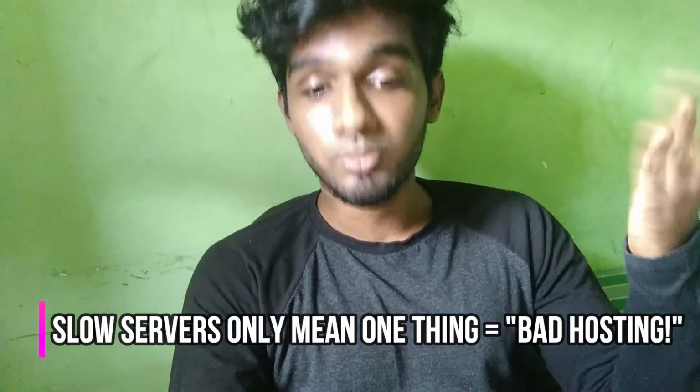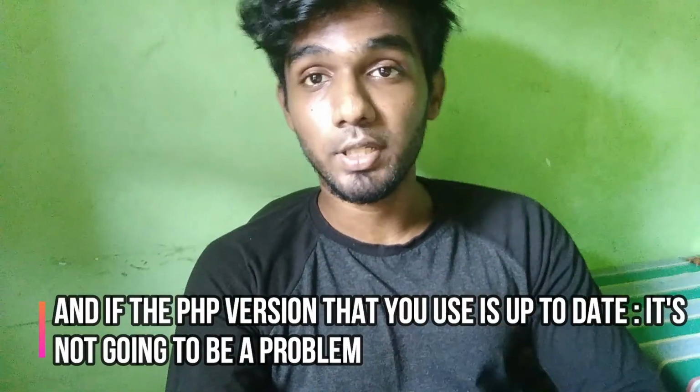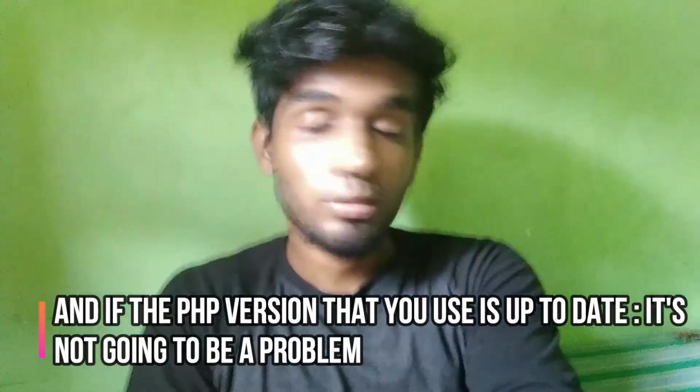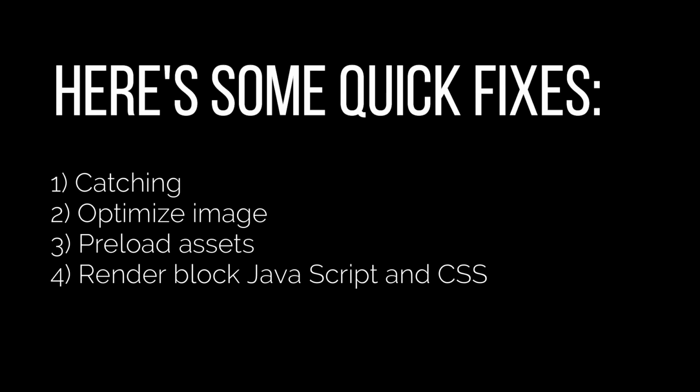If your hosting is really good and fast, and the PHP that you used is also really up to date, it's not going to be a problem for you. Usually the problem comes with shared hosting, or if the amount of memory allocated to the PHP is not good enough for the amount of traffic or the size of your website. So here are quick fixes that you can use to tackle all these problems: caching, optimizing images, preload assets, and render-blocking JavaScript and CSS.